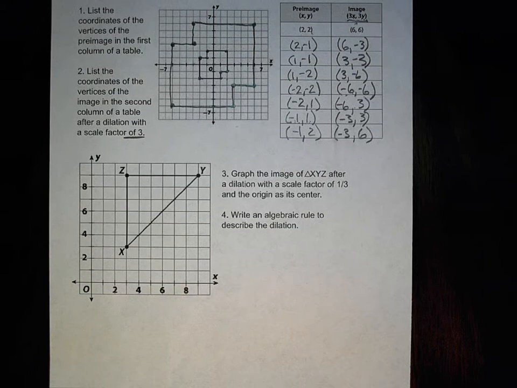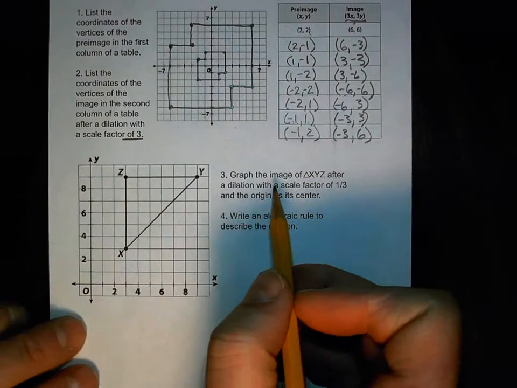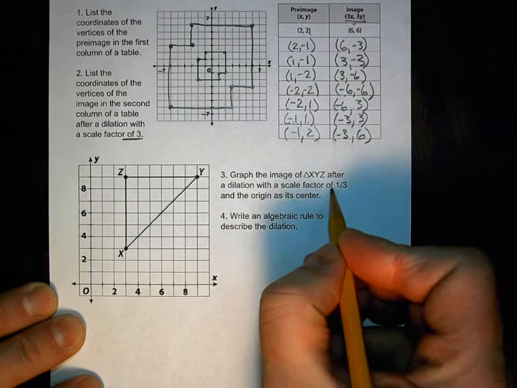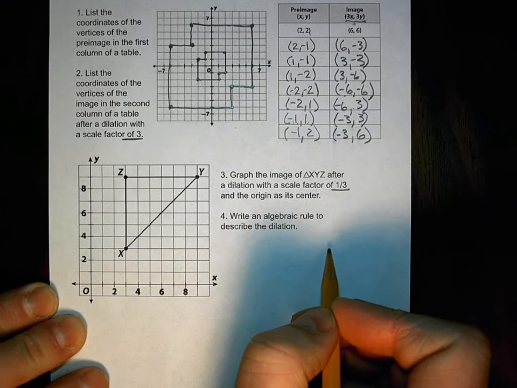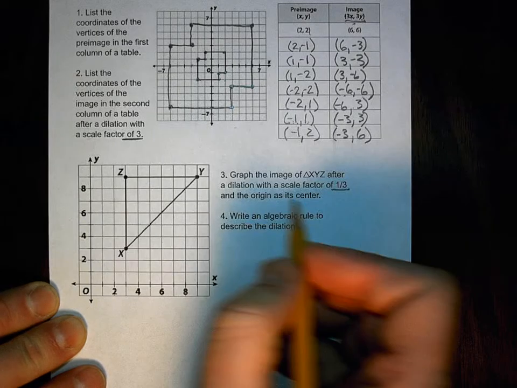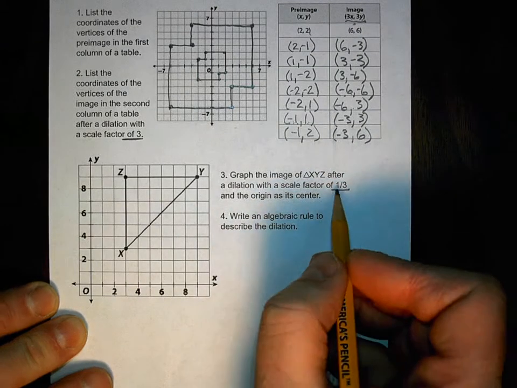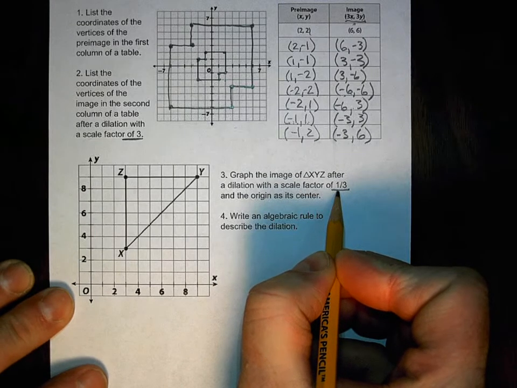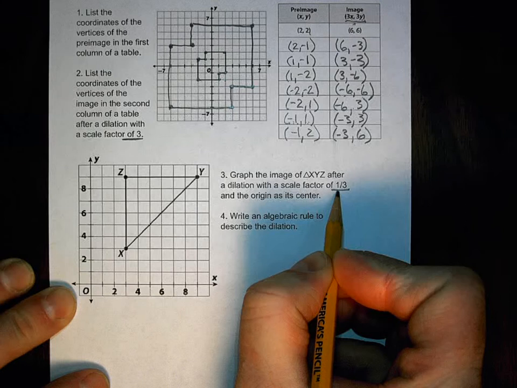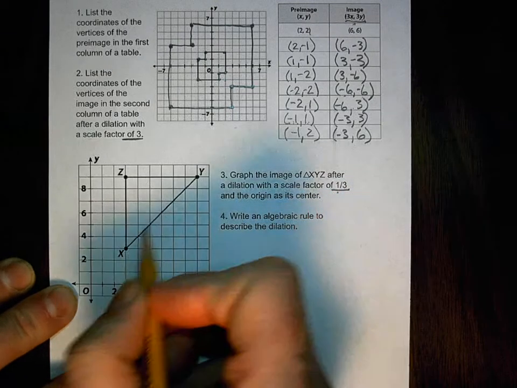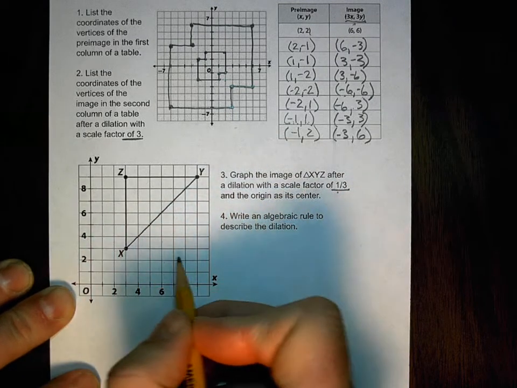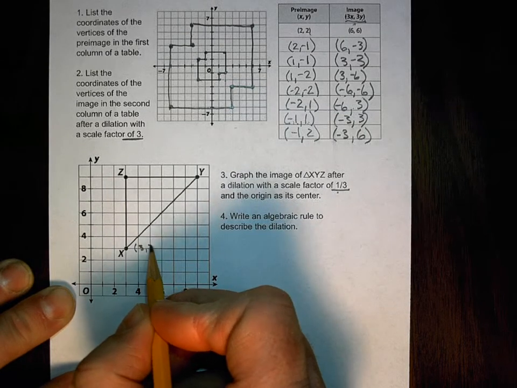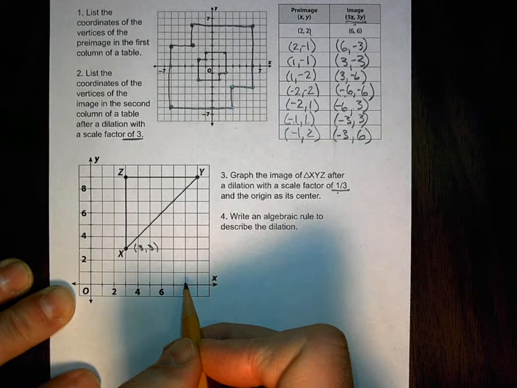All right. So let's look at number 3 here. It says graph the image of triangle XYZ after a dilation with a scale factor of 1/3 and the origin as its center. So we've got a scale factor of 1/3, which means we're going to multiply each coordinate by 1/3, or literally divide by 3. So let's go to this first one. What's the point of X right here? 3, comma 3.